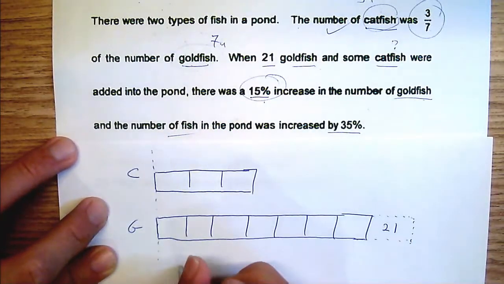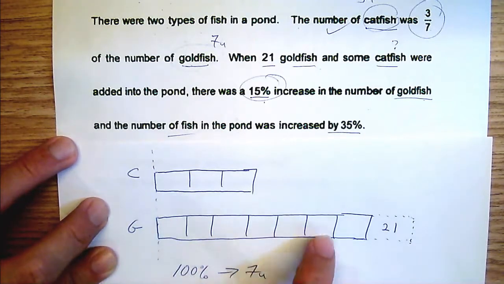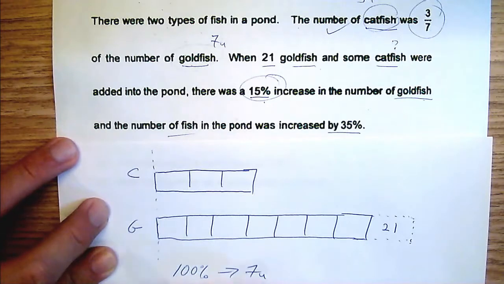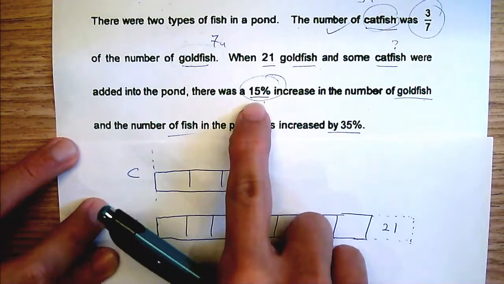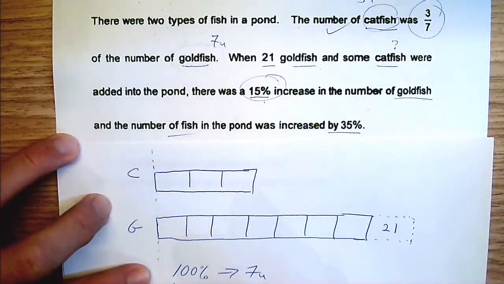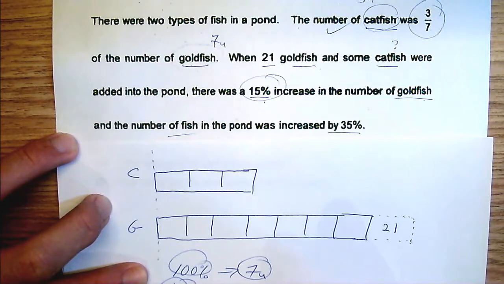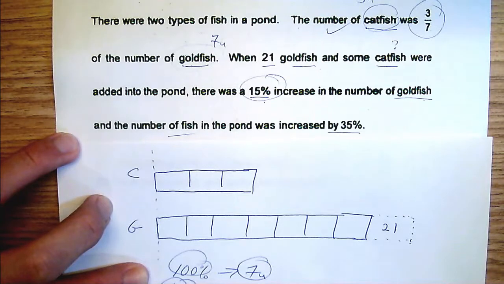Now let me ask you, 100% of goldfish I can put to 7 units, right? Because it's 1, 2, 3, 4, 5, 6, 7, 7 units. 100% of goldfish is 7 units. If I increase by 15%, how many units would that be? If I increase by 15%, it means that my goldfish became 115%. So I take 7 divided by 100 times 115. Okay, so calculator time. 7 over 100 multiplied by 115. Okay, so this gives me 8.05 units.